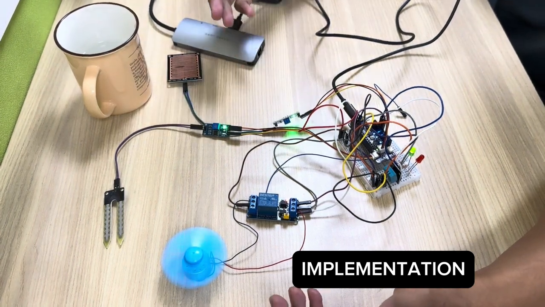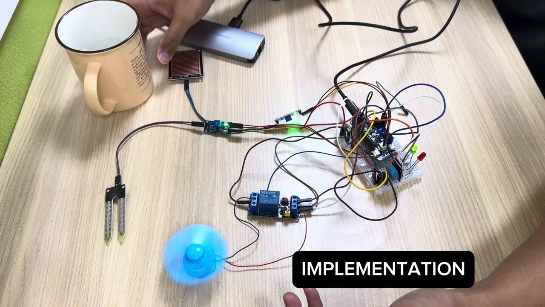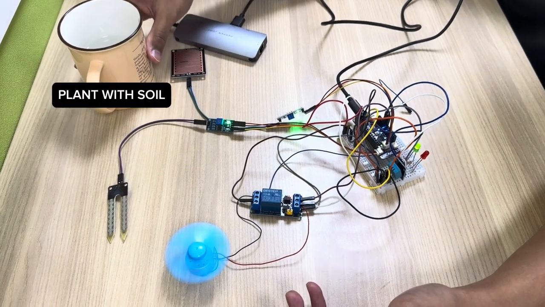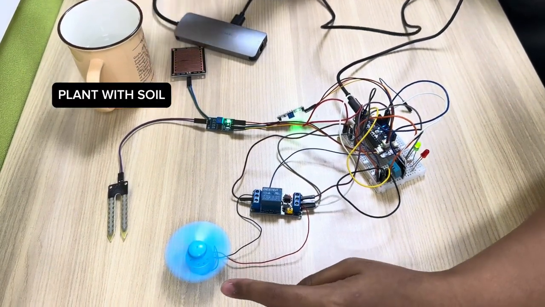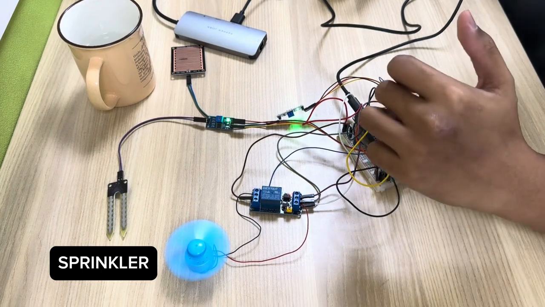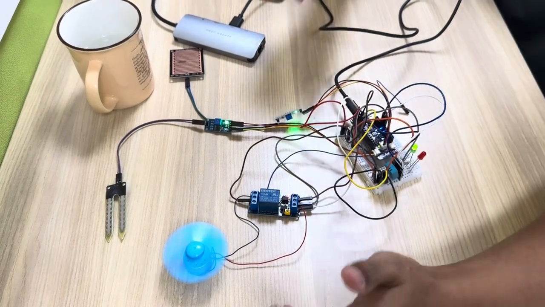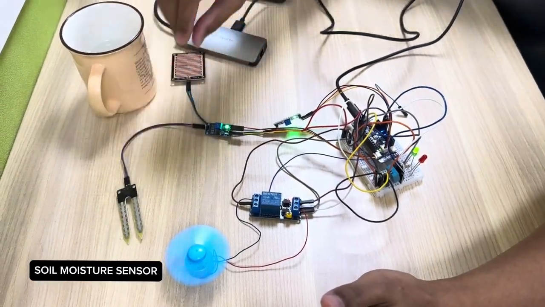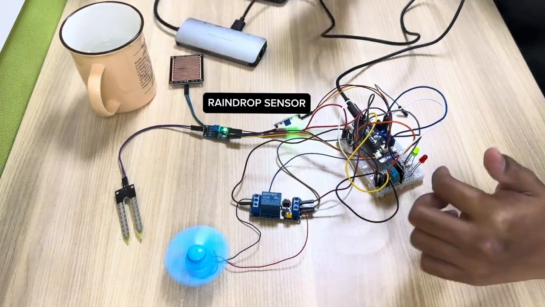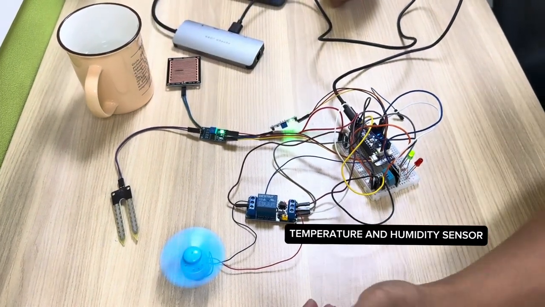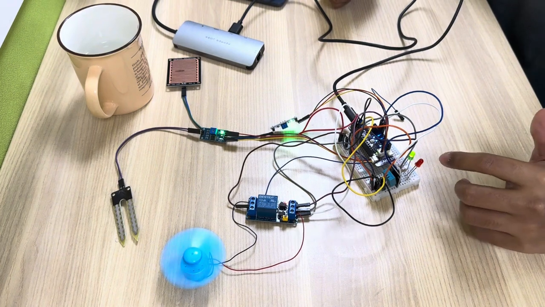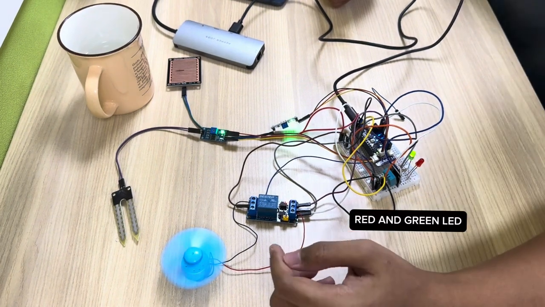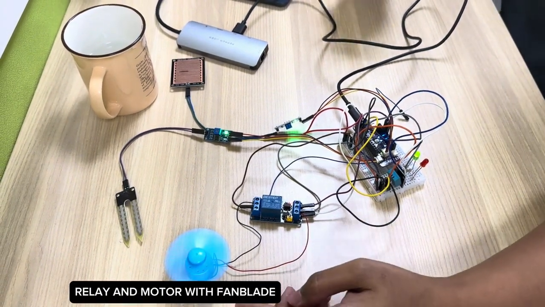So this is our implementation. Imagine this cup of water is the plant with soil in it, and this motor is a sprinkler. So the microcontroller is connected to several sensors, as you can see, the soil moisture sensor, raindrop sensor, as well as the temperature and humidity sensor. And let's not forget the actuators, which are the red and green LEDs, and the relay with motor fan.